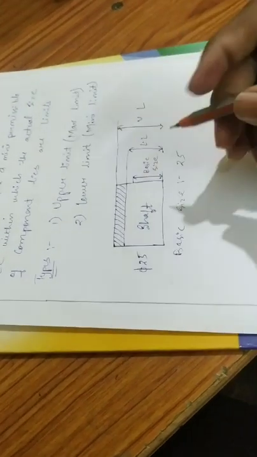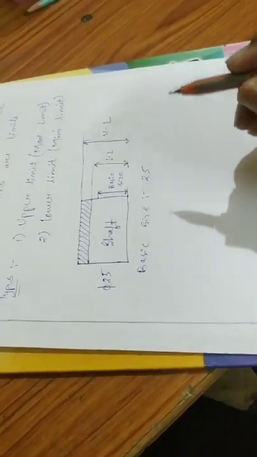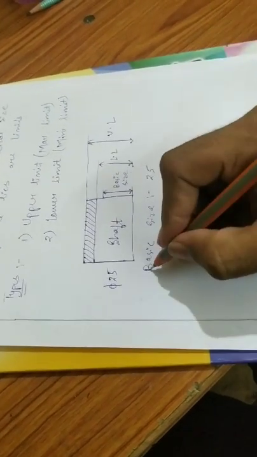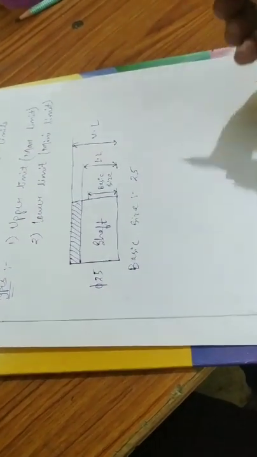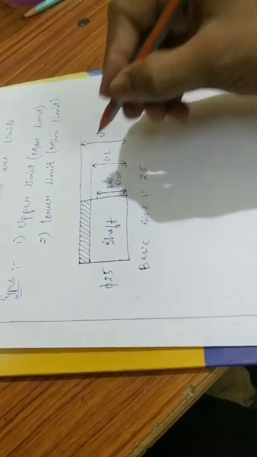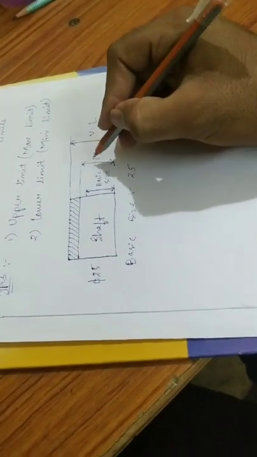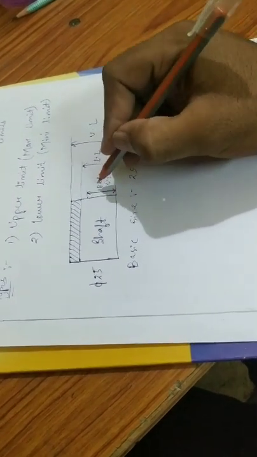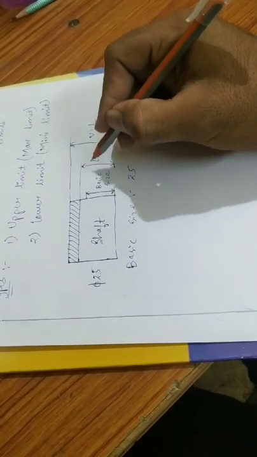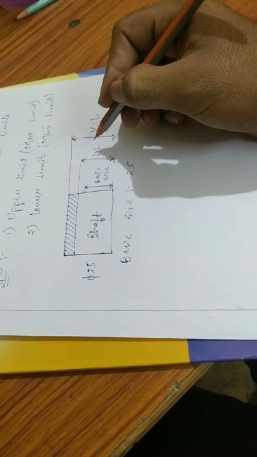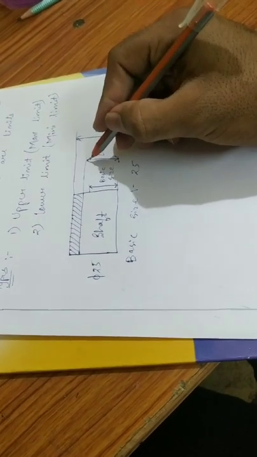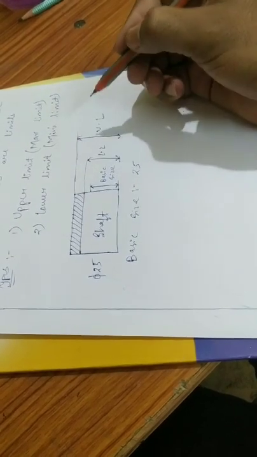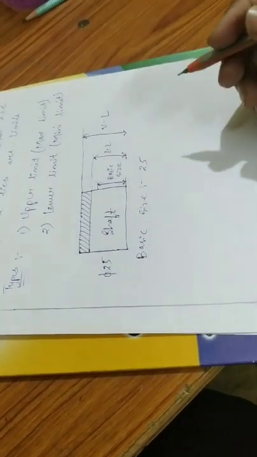To this basic size there should be some tolerances and limits given so that the component can be useful. So you can see here, this is the upper limit, which is greater than basic size, and the lower limit, which is within the upper limit.